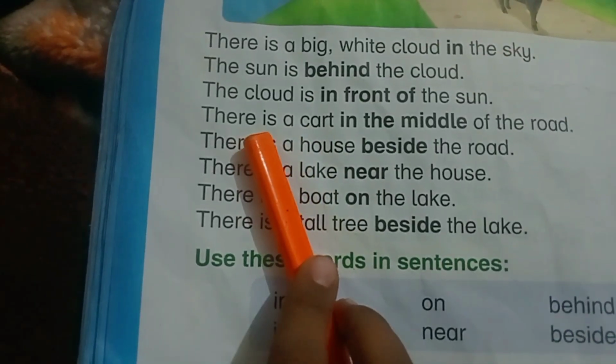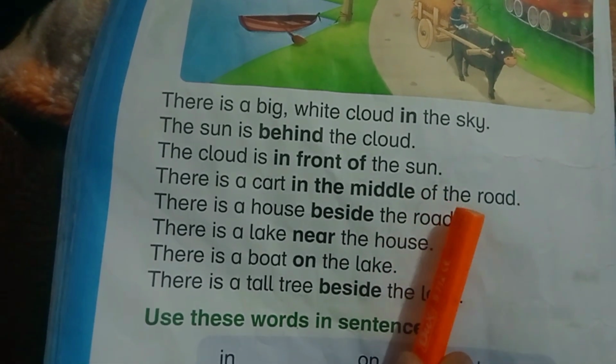There is a cart. C-A-R-T. Cart. In the middle of the road. Where is the cart? Here it is. In the middle of the road. It is in the middle of the road. Very good.